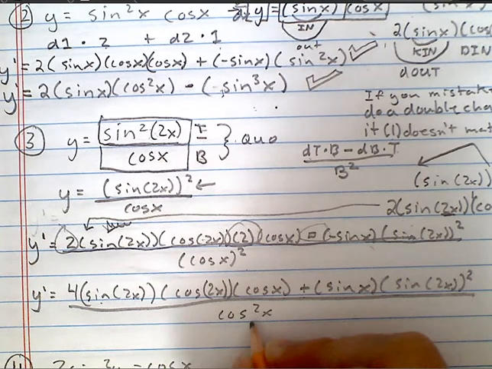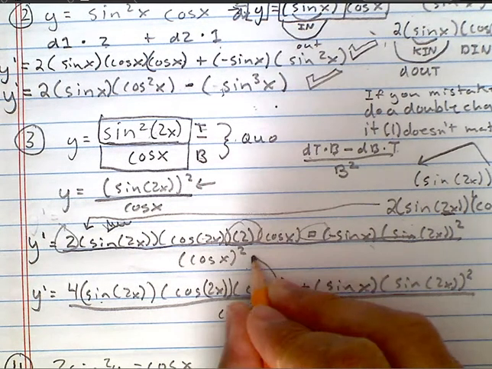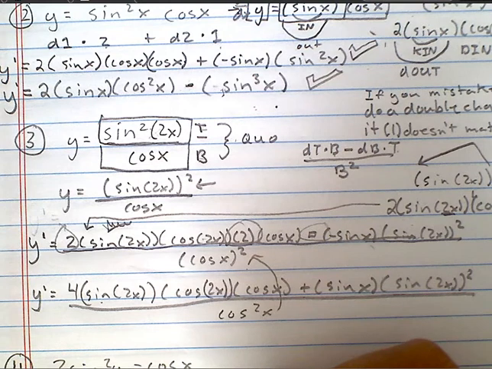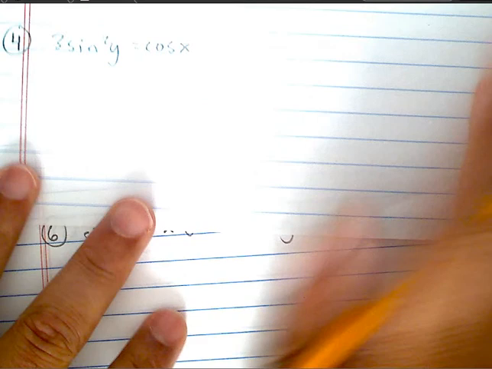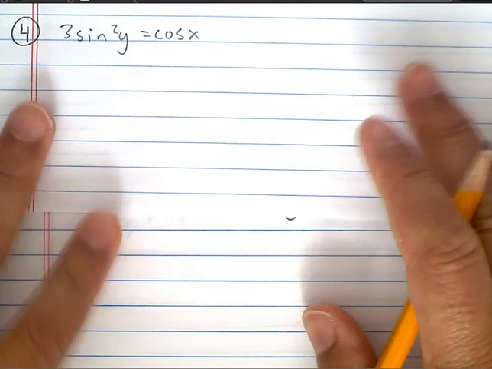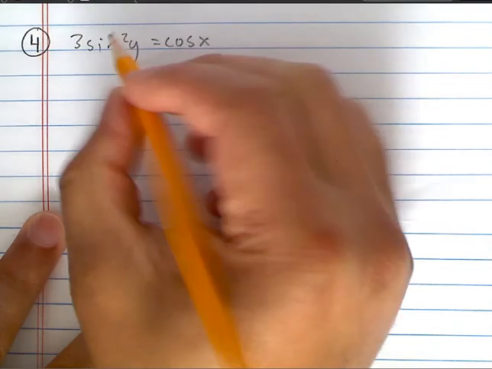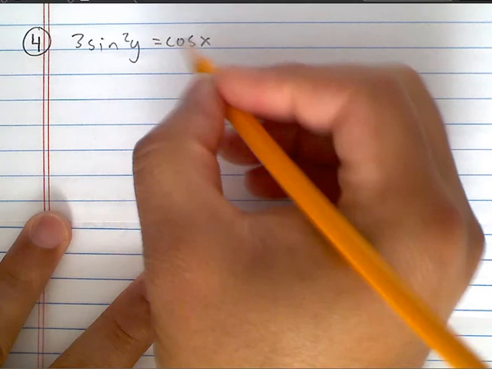I don't like writing my squares like that. I much prefer them like that, but it's okay. It's faster. Alright, next problem. Number 4. Let's write it nicely.